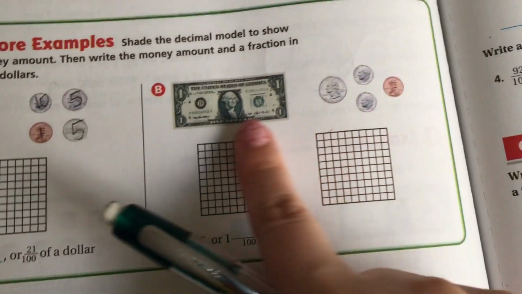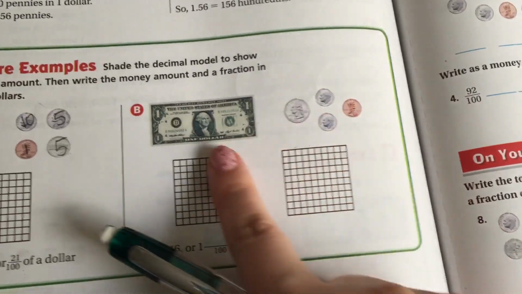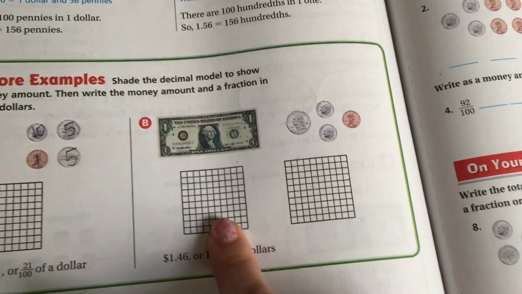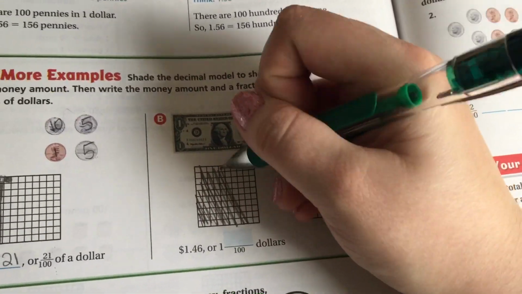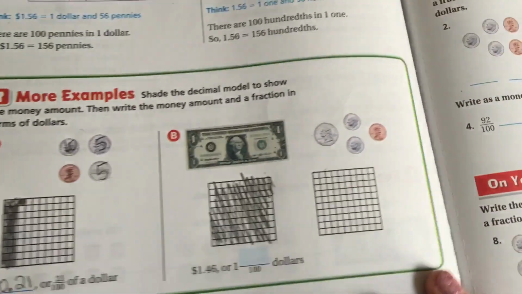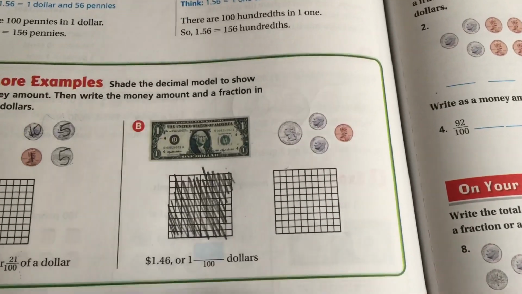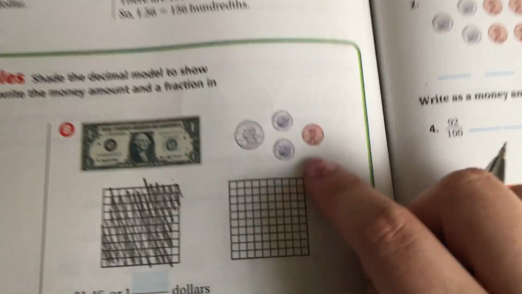All right, so this one includes the dollar plus all the change. So this is a whole dollar, so I'm going to go ahead and shade in this whole model to represent that whole dollar. Okay, 1 whole dollar. And let's count this change together.